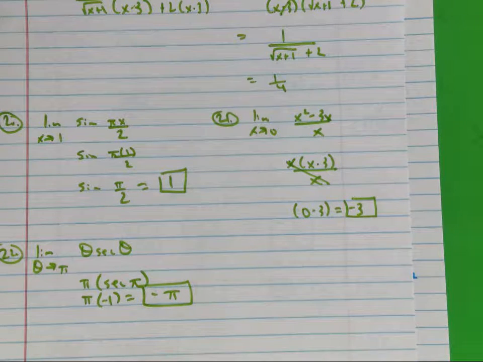What I'm going to do is try to factor something. Well, on the top, GCF, I can take an x out. Take an x out, that leaves an x minus 3. Cancel those x's, and I'm left with x minus 3. Well, now I'm going to apply direct substitution. 0 minus 3 is negative 3, and that's your answer.